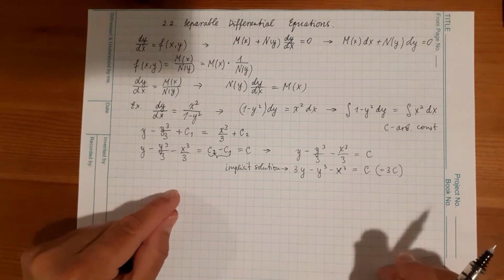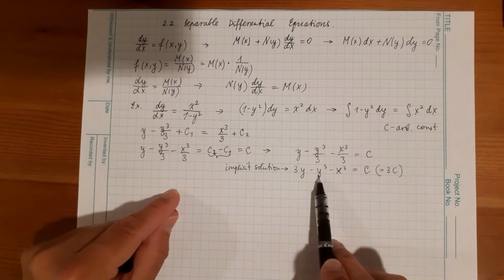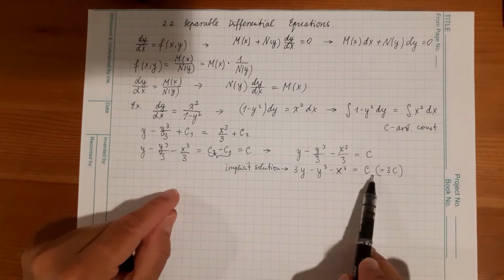Implicit solution. Why is it implicit? Well, because to solve it for y, you will need to solve a cubic equation. Maybe you don't want to do it, so you're going to leave your solution like this.